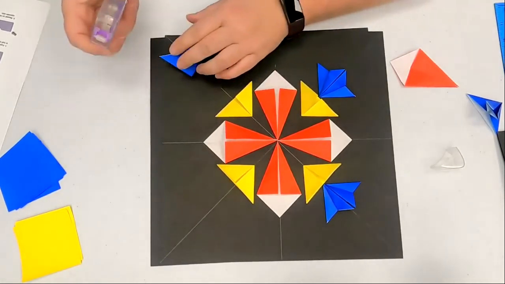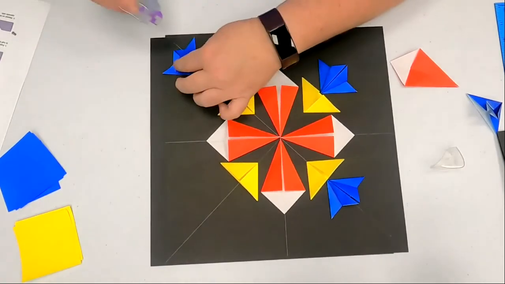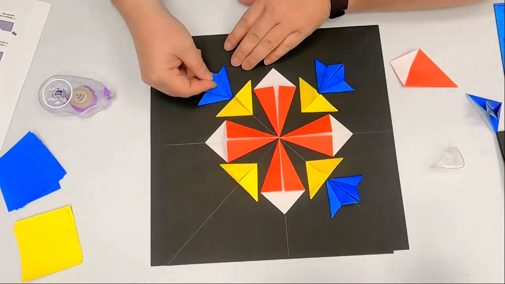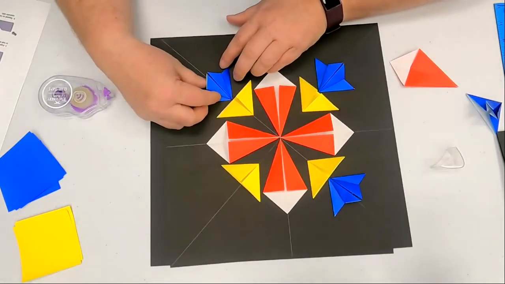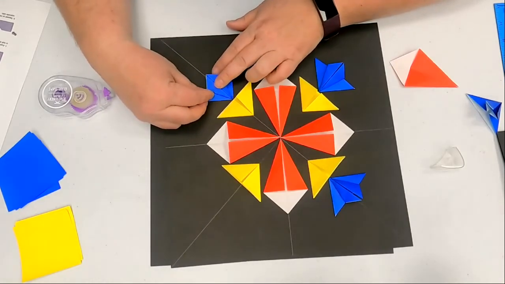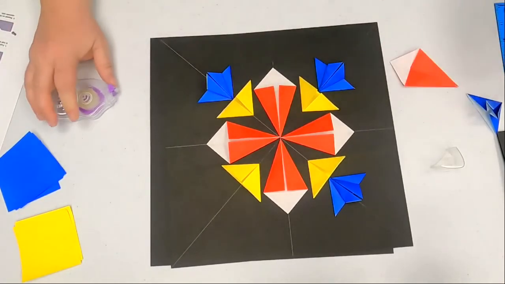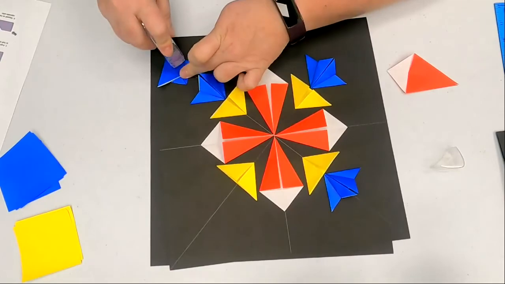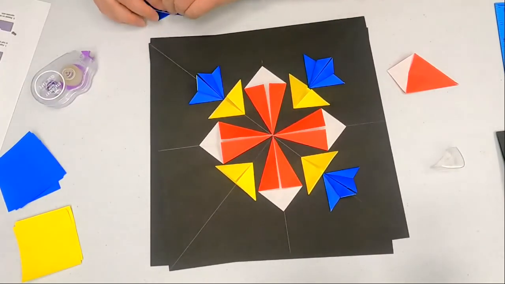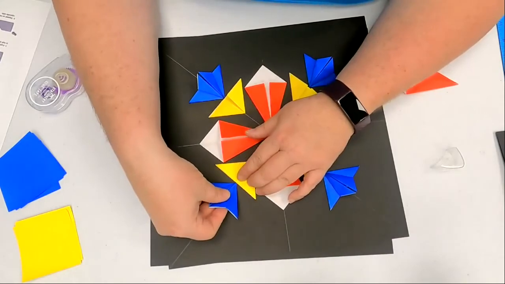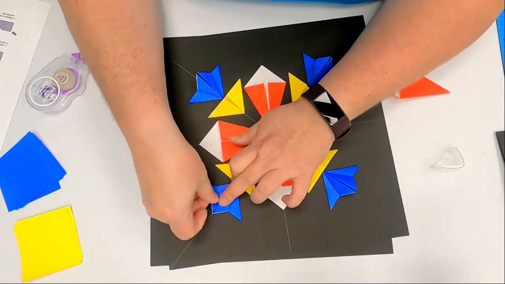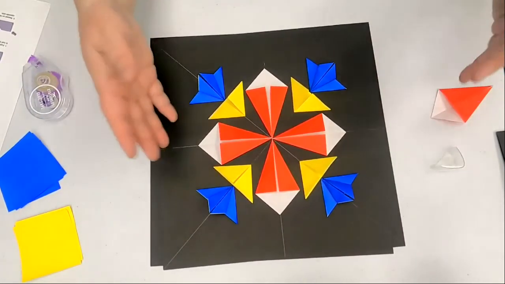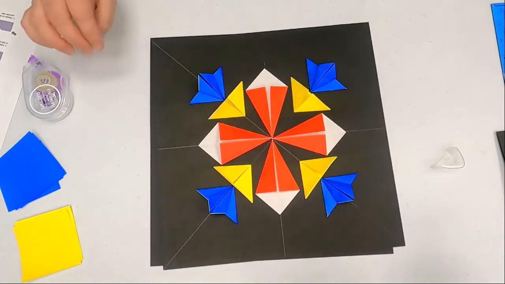Okay, and then I'm going to do blue again now. So my samurai folds in blue are going to go next, and I'm just going to line them up with my lines again, using my guidelines, to make your design. And don't press down with the glue until you're done. So there's my design. I have a very simple design going right now.